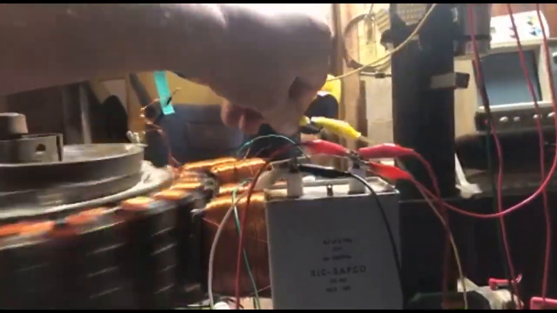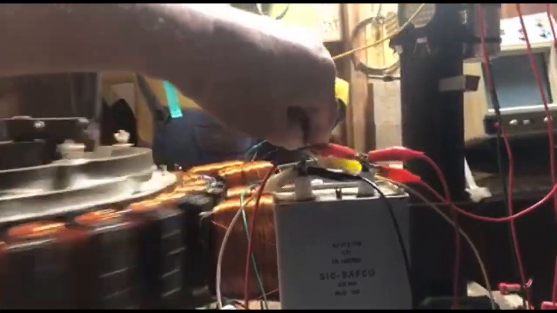Let me see if I can do this. We're going to dump. Bam. Still at 30 volts. Top's not connected anymore. And we're moving the wheel slow. Now, still good power.